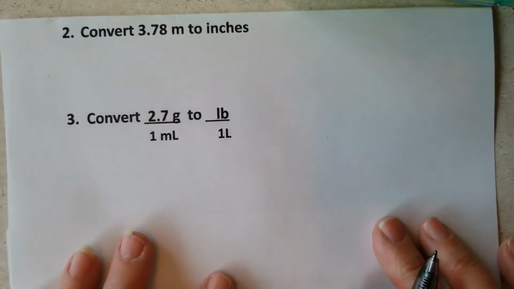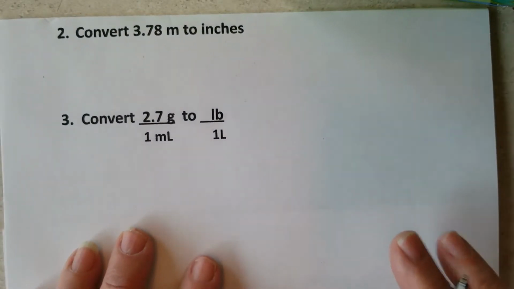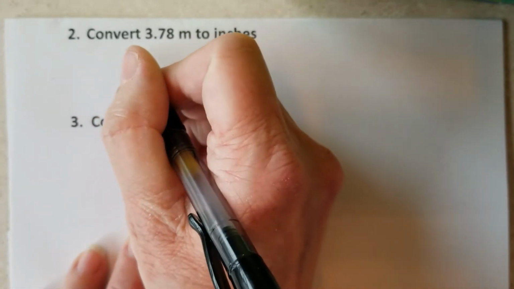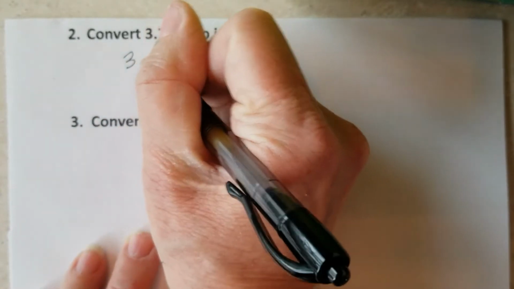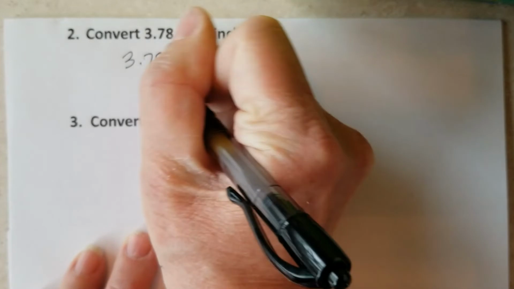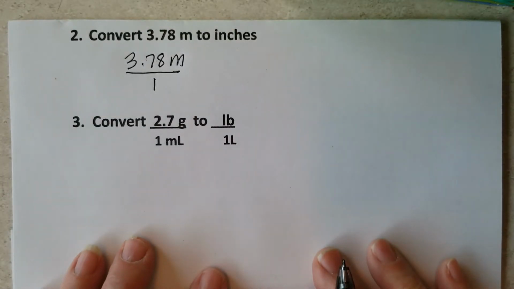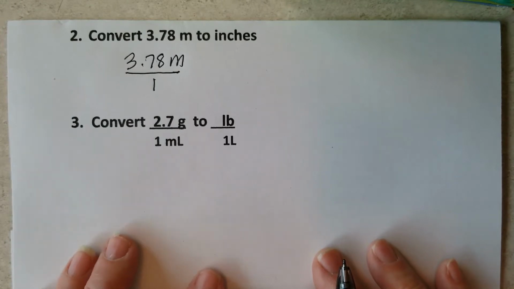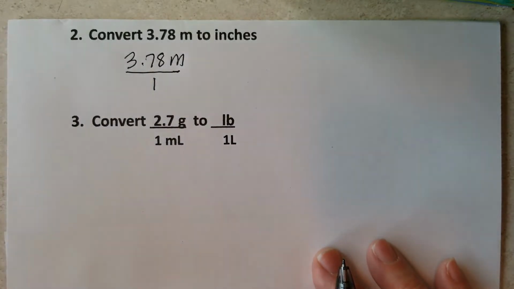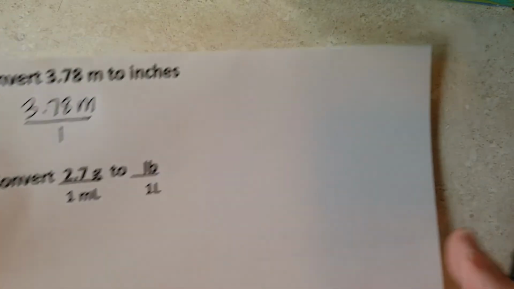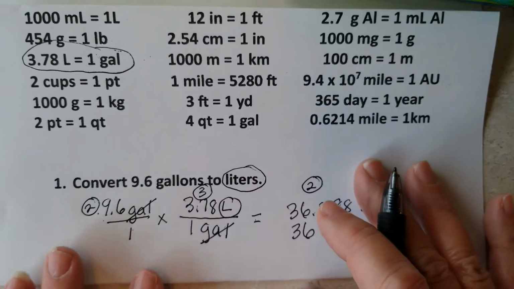I'm going to convert 3.78 meters to inches. So once again, I'm going to start with the number given, 3.78 meters over 1. And now I have to convert it to inches. So let's go back. If I know how many inches are in a meter or how many meters are in an inch, I can do that.